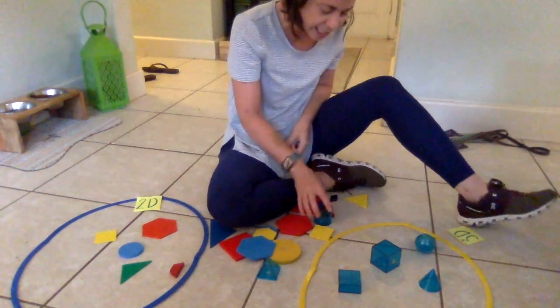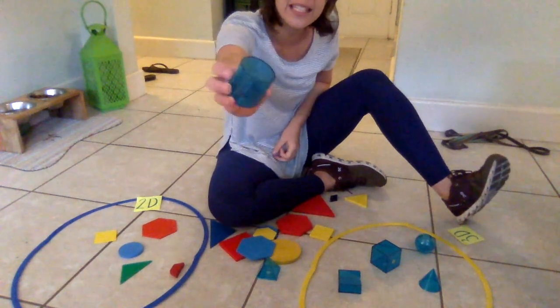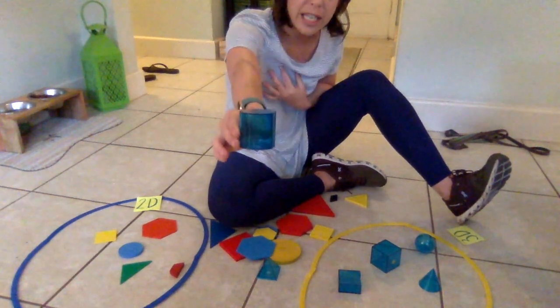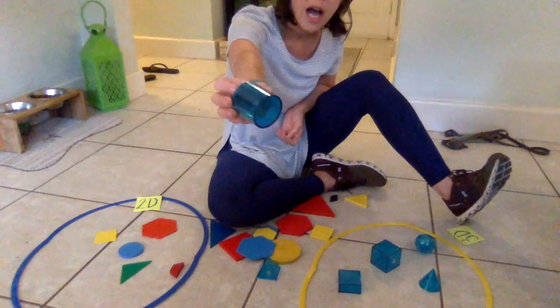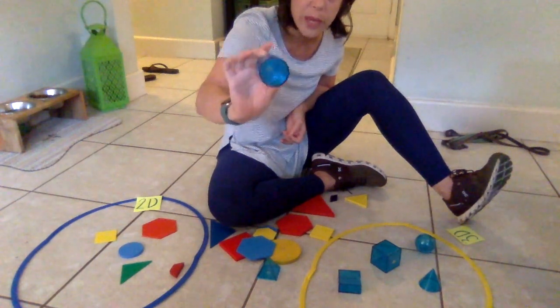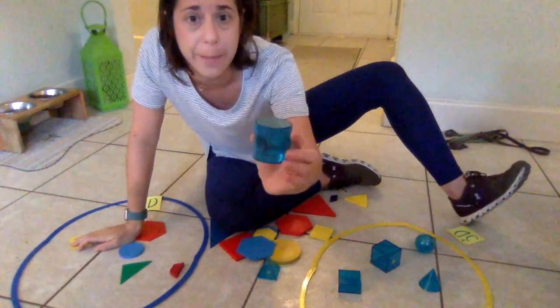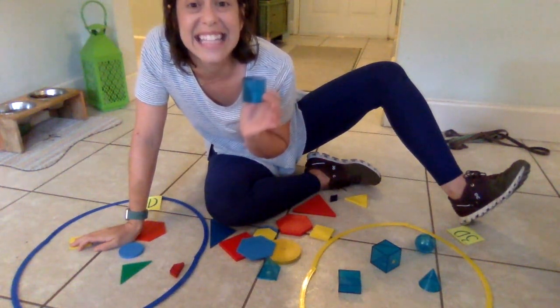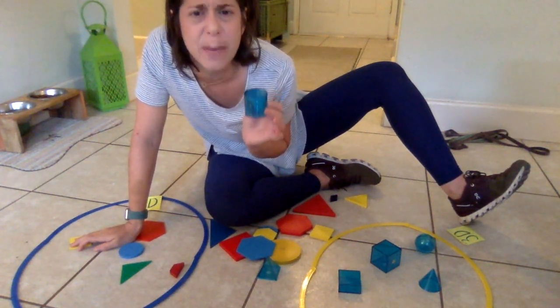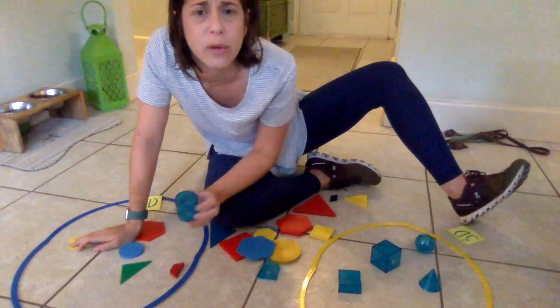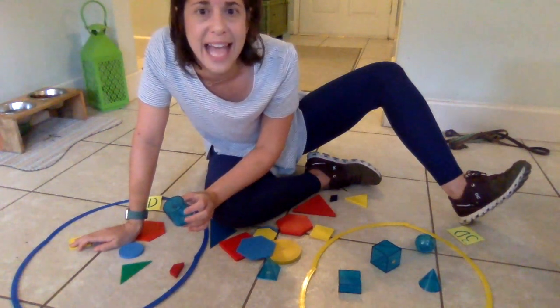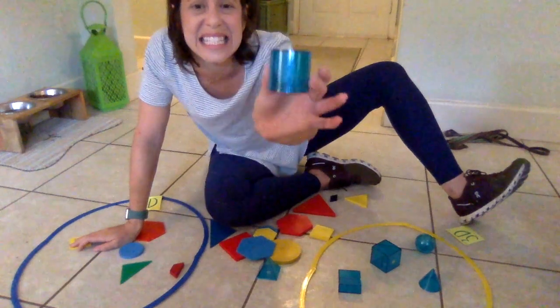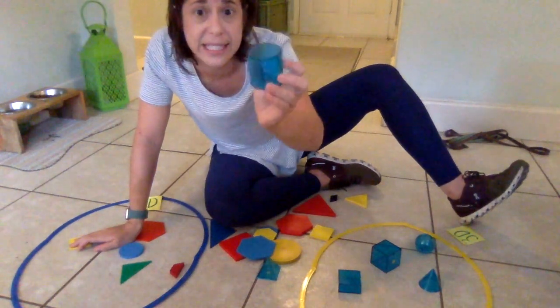It's a 2D shape. Anybody know what this is? A 2D shape or a 3D? Quinn, you're right. It is a 3D shape, but do you know the name of it? It looks like a can of tomatoes. Yes. It's a cylinder. Everybody say cylinder. And the cool part about cylinder, it doesn't start with an S. It starts with a C. Cylinder. Awesome job. Cylinder.